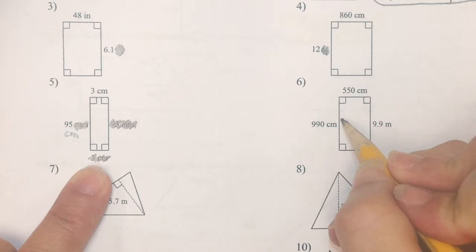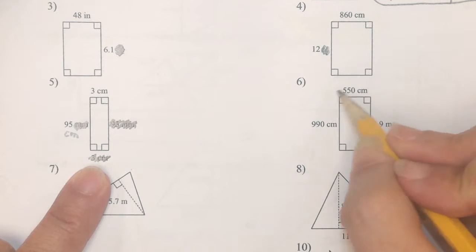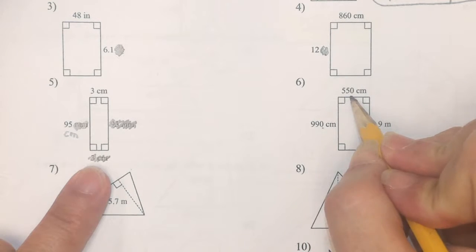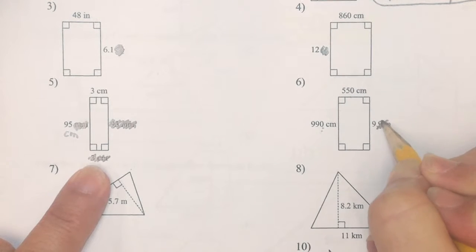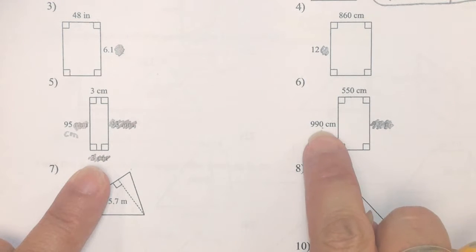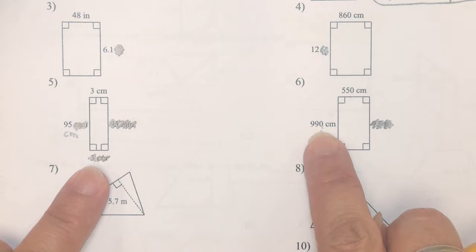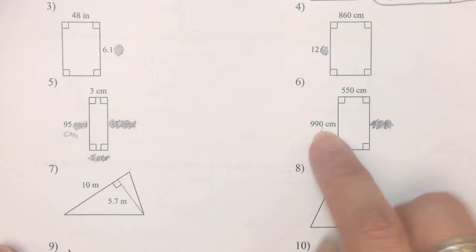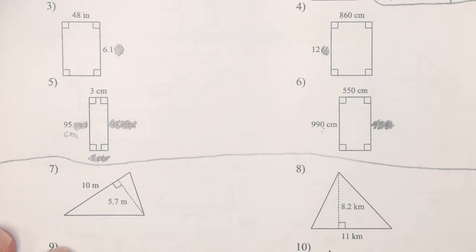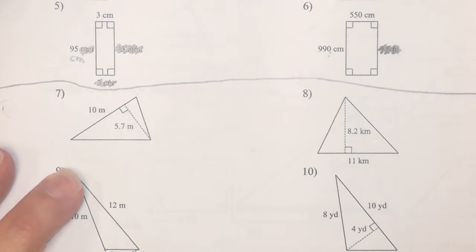Okay, and this one, listen, y'all should know, but which one should we use? The 550, right? Because they're both centimeters. This one should be gone because it's in meters. Or you could try to change it, but you would get that number. Whenever you're finding area, you want the same measurement, like inches or whatever. Okay, now those are all the rectangles. Base times height, base times height, base times height. Is everybody okay on 1 through 6?